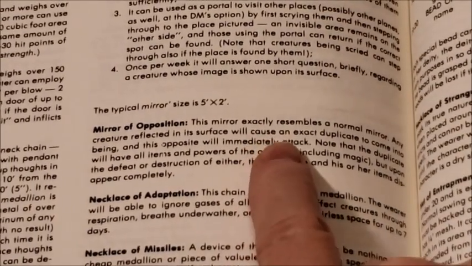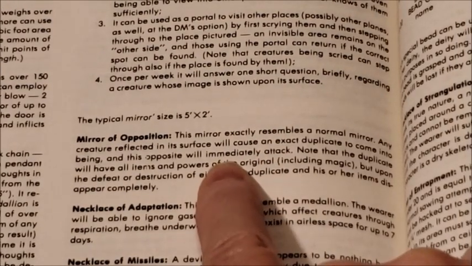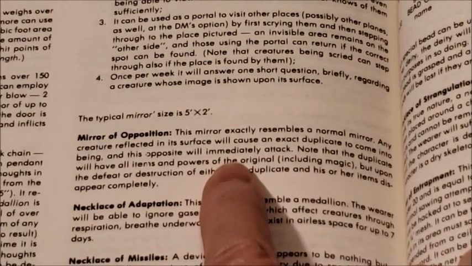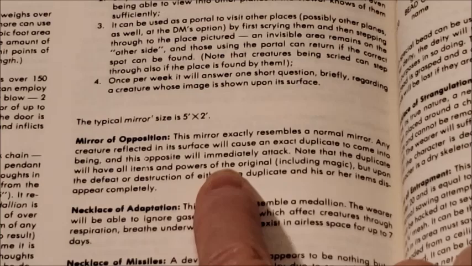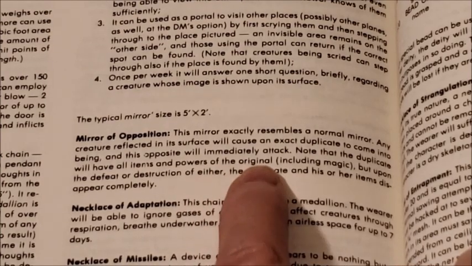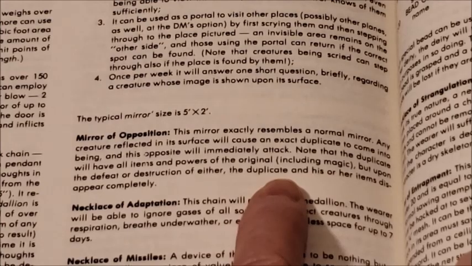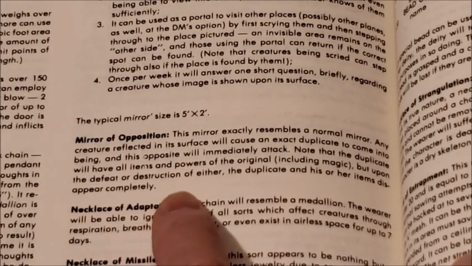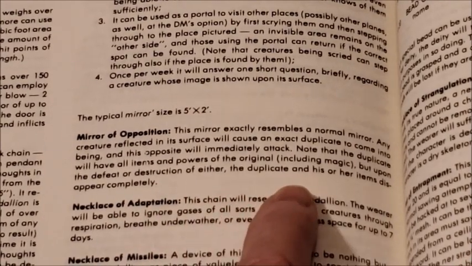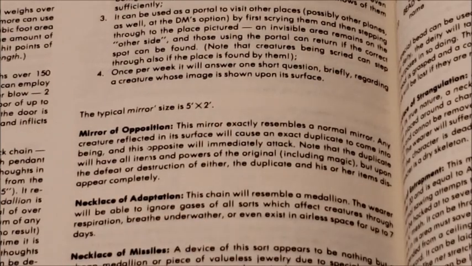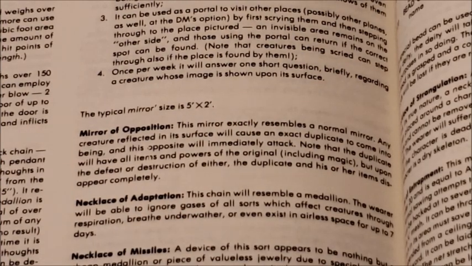This mirror exactly resembles a normal mirror. Any creature reflected in its surface will cause an exact duplicate to come into being, and this opposite will immediately attack. Note that the duplicate will have all the items and powers of the original, including magic, but upon the defeat or destruction of either, the duplicate and his or her items disappear completely. So, not much there, right?